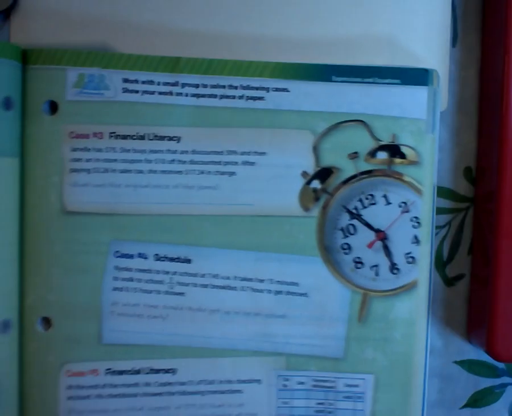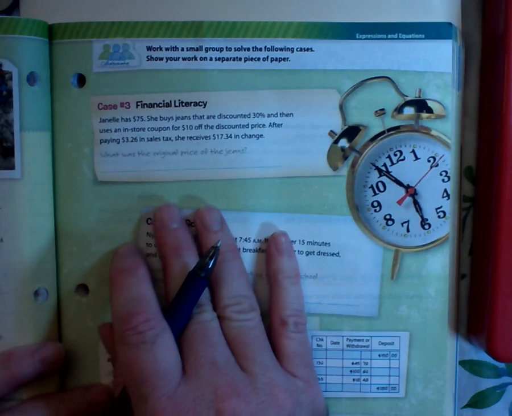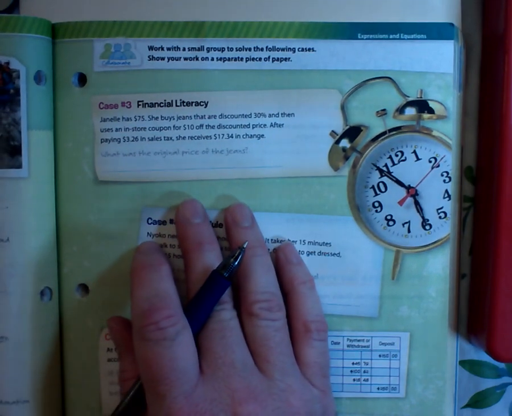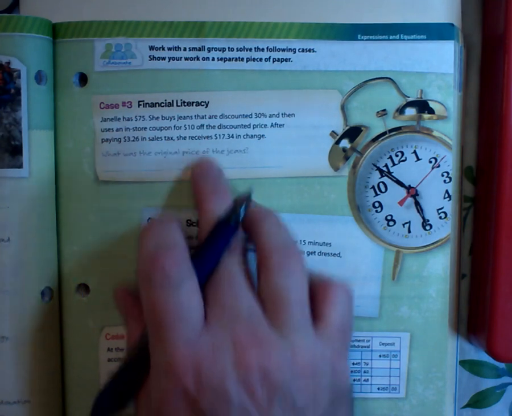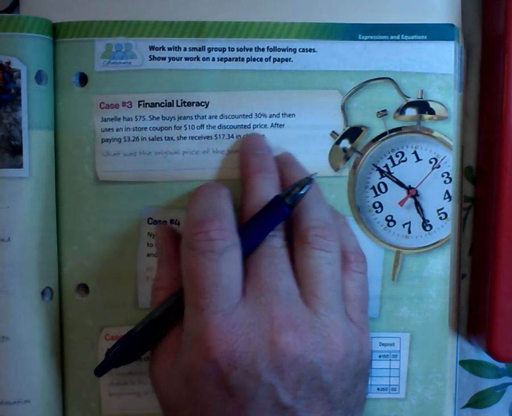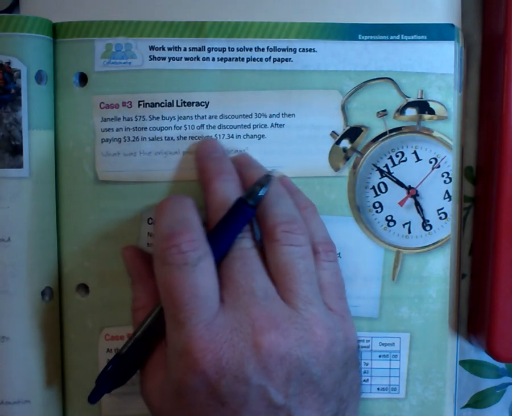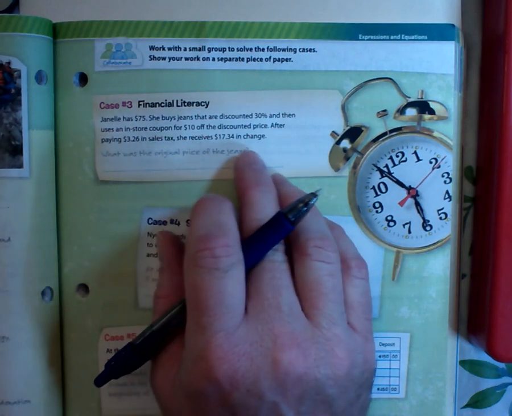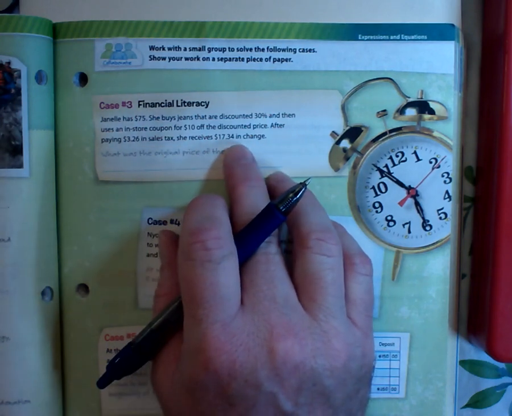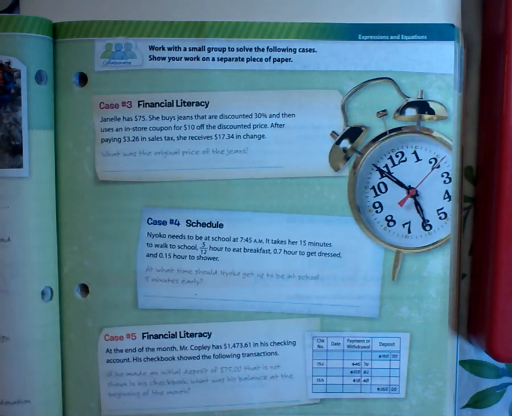Problem case number 3, financial literacy. Janelle has $75. She buys jeans that are discounted 30% and then uses an in-store coupon for $10 off the discounted price. After paying $3.26 in sales tax, she receives some money in change, $17.34. What was the original price of the jeans? Okay, so this is a pretty challenging problem here.